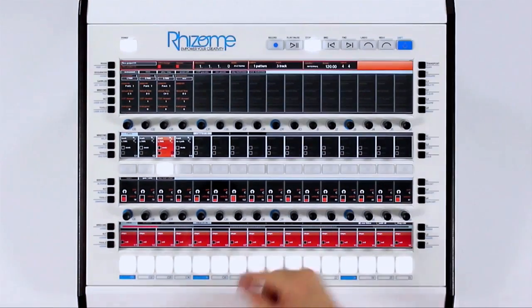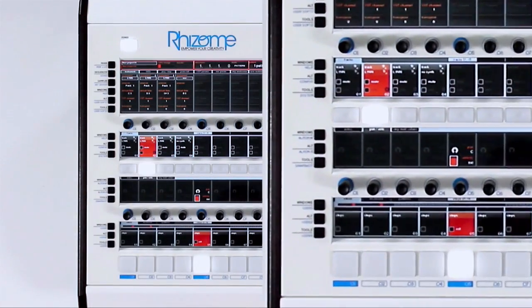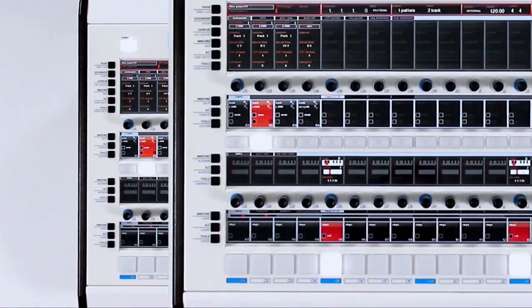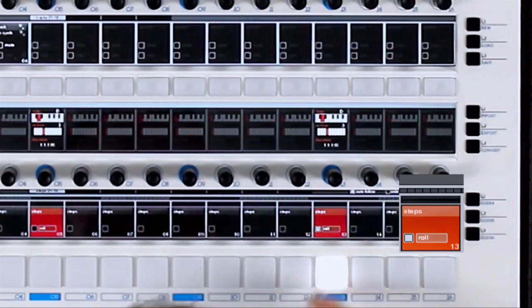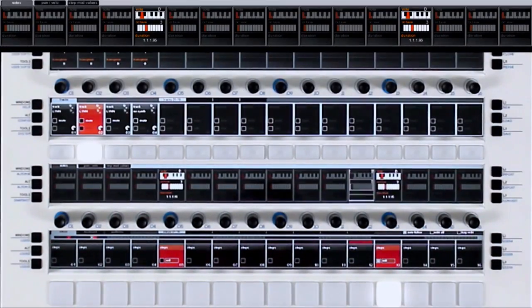We can also use rolls. In Zone 4, I select the line L3 and I activate the roll on some steps. Then I get a roll.